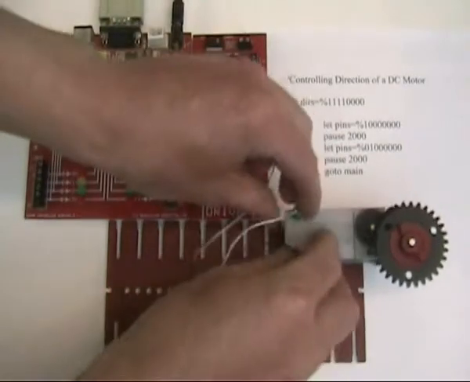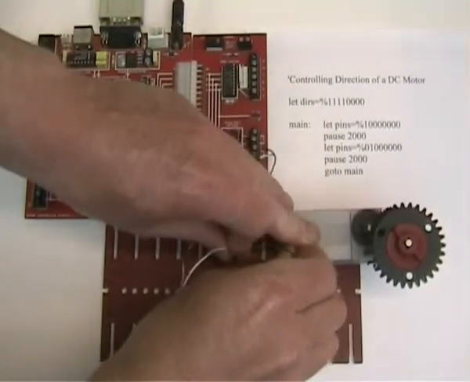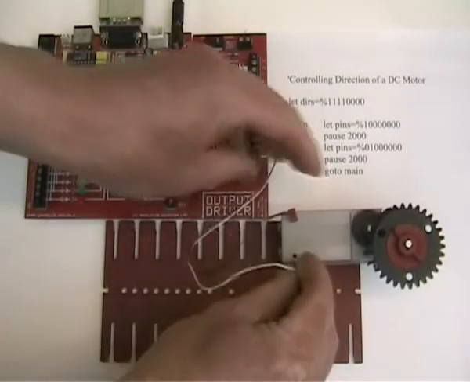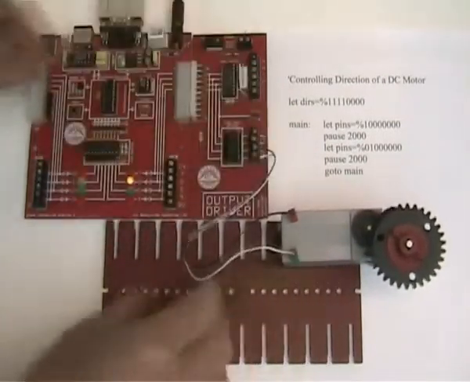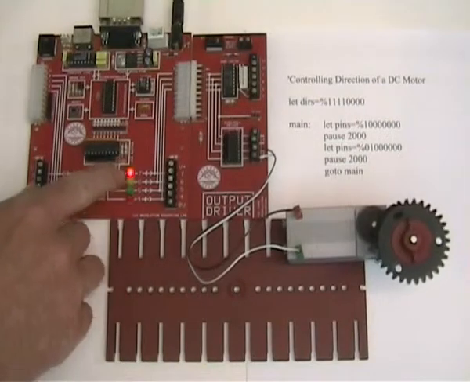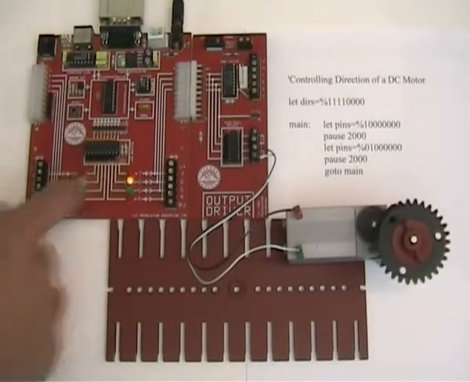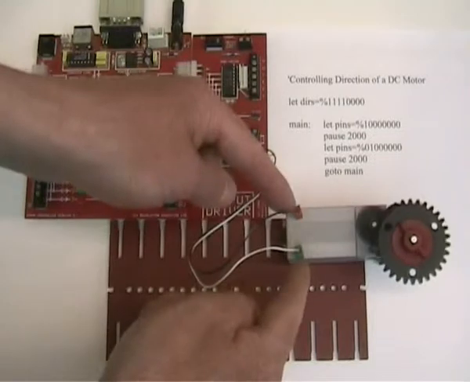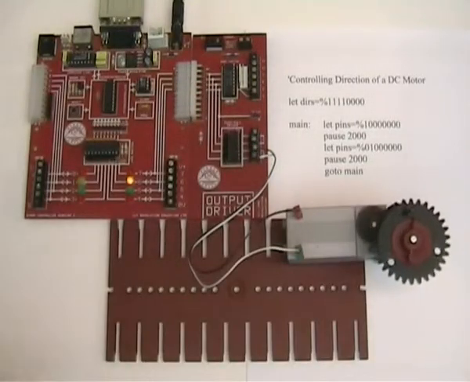When we're swapping them about, we just swap the wires around. So now pin 7 should make it go anti-clockwise when it's on, and pin 6 will make it go clockwise. So 7 is anti-clockwise now. By reversing the wires, we're reversing the direction the motor turns in. Okay, controlling the direction of a DC motor.